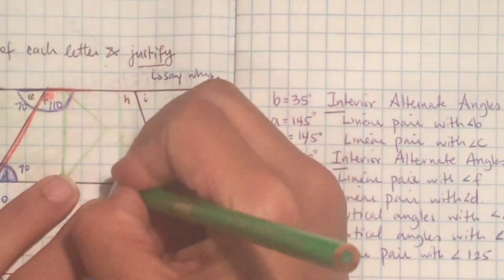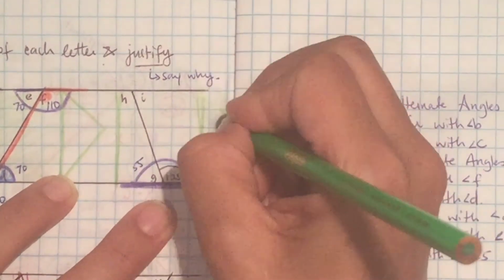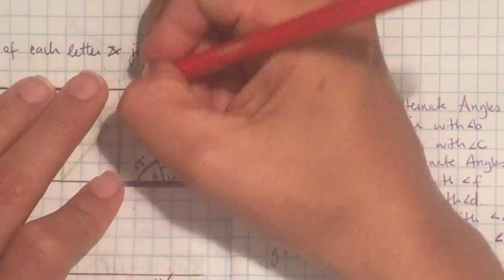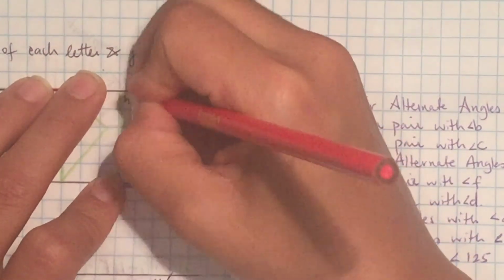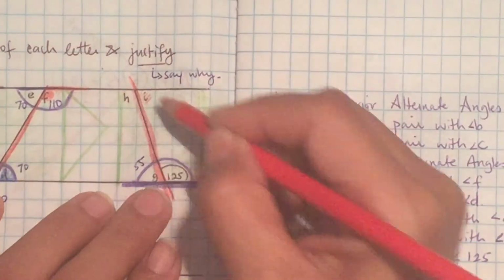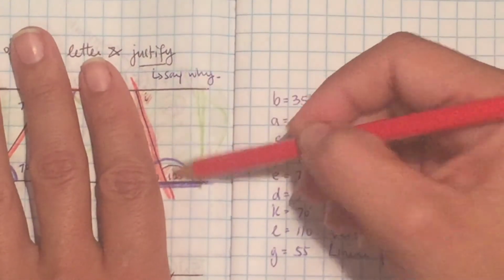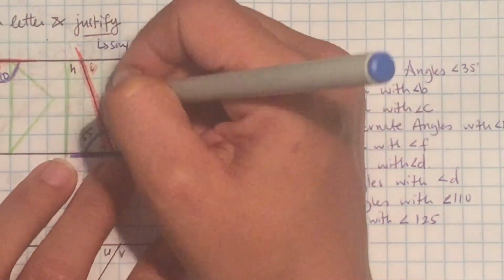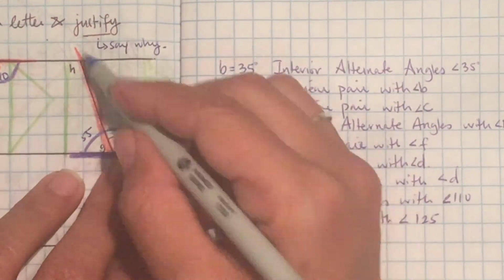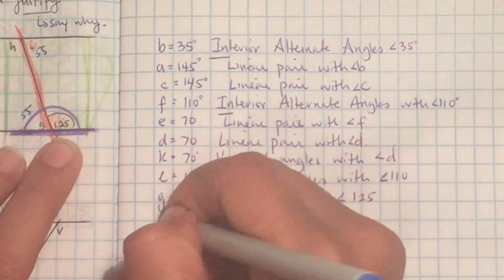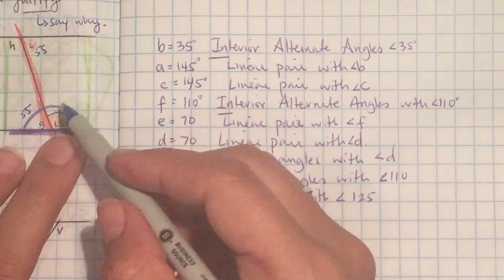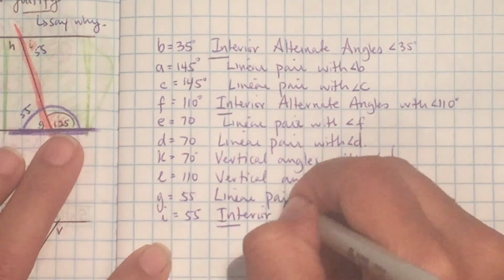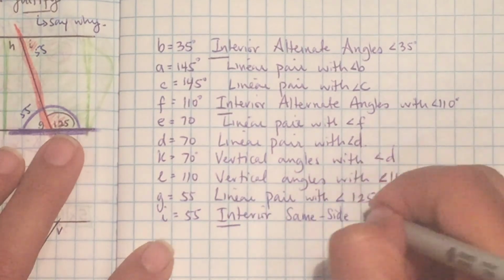So let me do interior because they're all inside. And then let's do the same side of the transversal. So I'm looking for same side interior or consecutive angles. So I is on the same side as 125. So 125 plus I has to give me 180. So I has to be 55 because of interior same side angles, or you could write because of interior consecutive angles. You need to recognize both words because they'll use both words interchangeably.